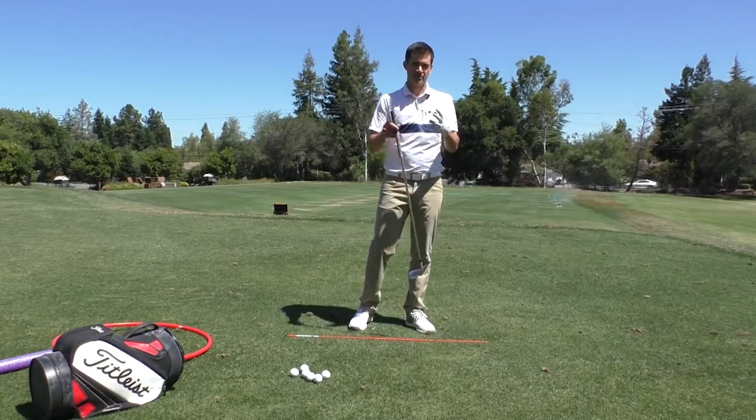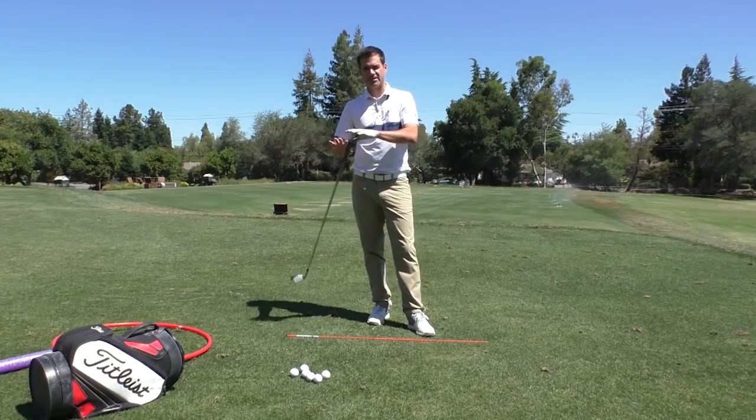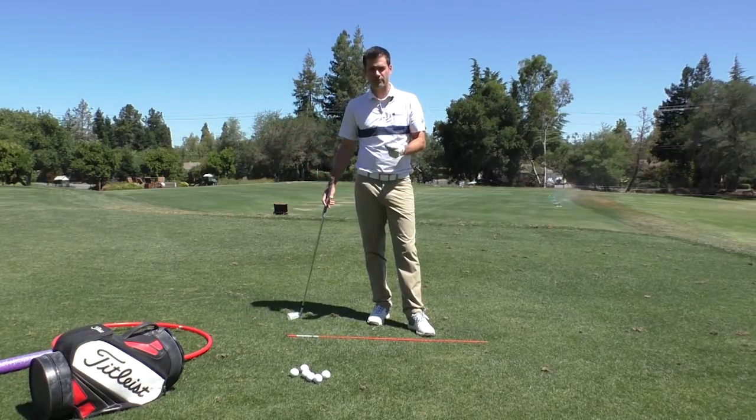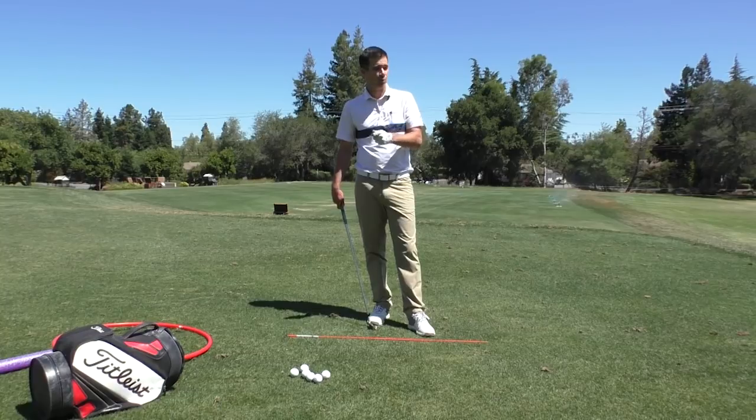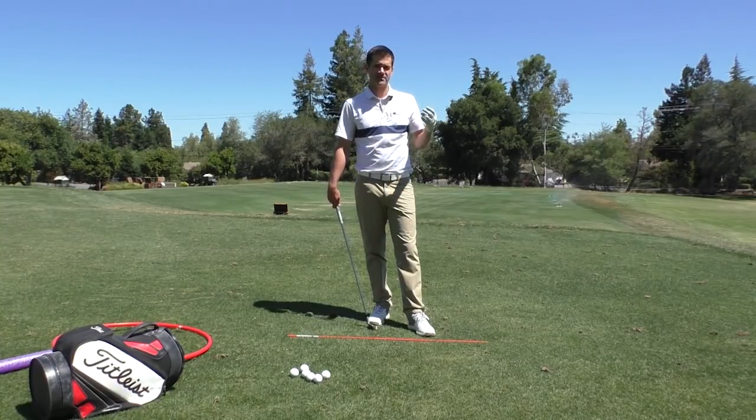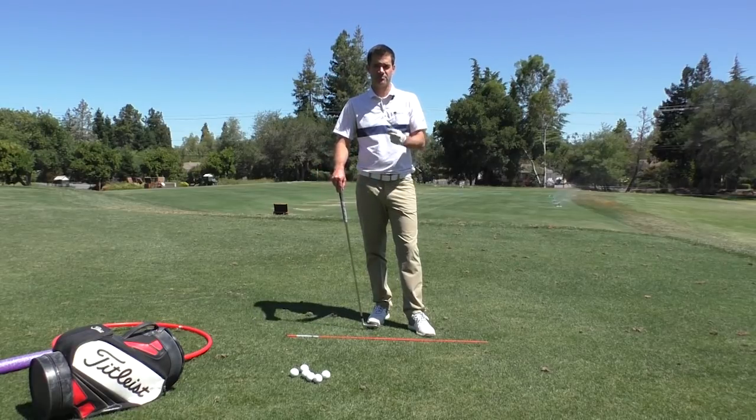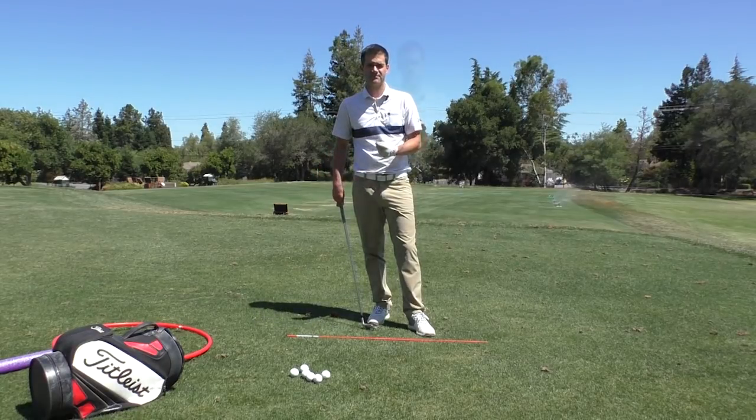So as you can see, you can use these two camera looks in order to help really dial in what is causing you problems, whether it be contact, whether it be ball flight, whether it be start line, and now you know the three keys to mastering your individual consistency.